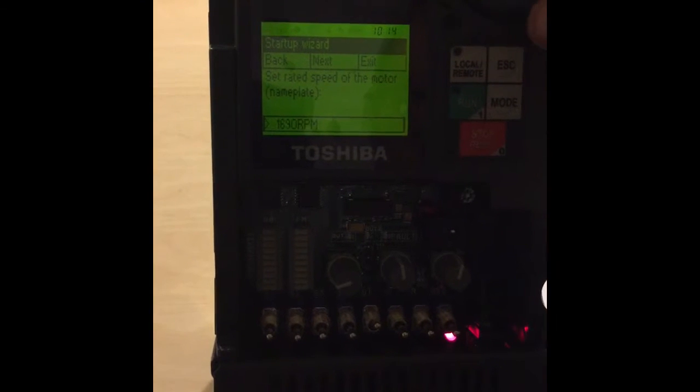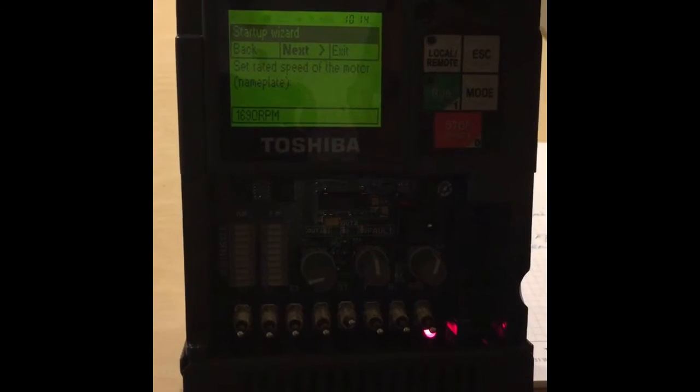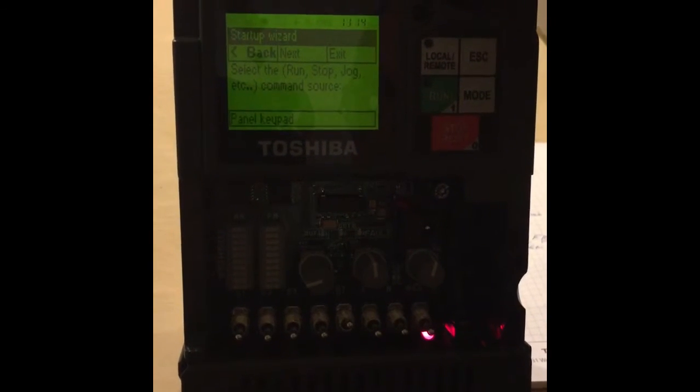We go to next again. Next gets you the RPMs. Most of the RPMs that you'll run into are 1800 or 1200 RPMs. This is 1690. We're not going to change it, just for demonstration purposes. Hit next again.